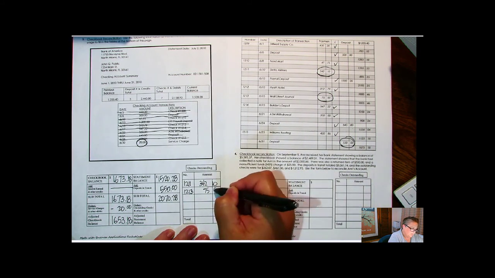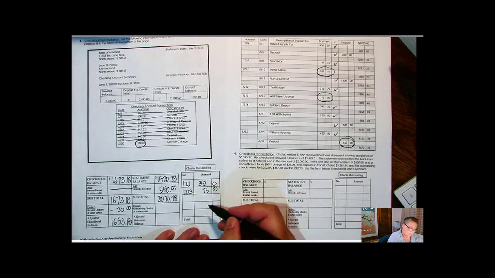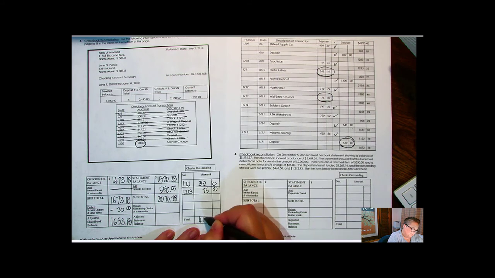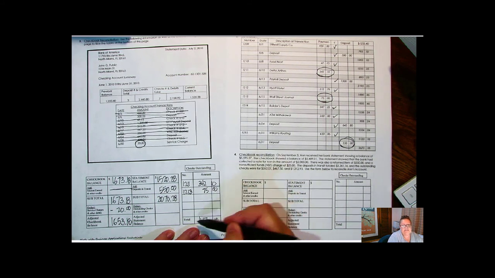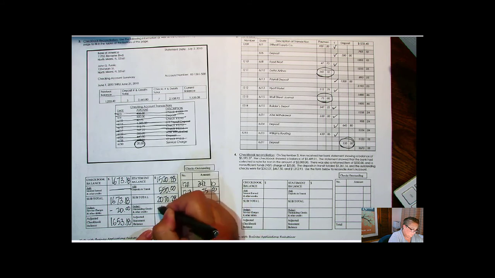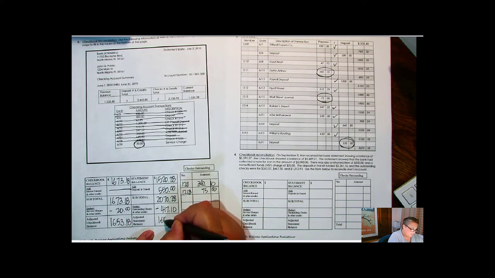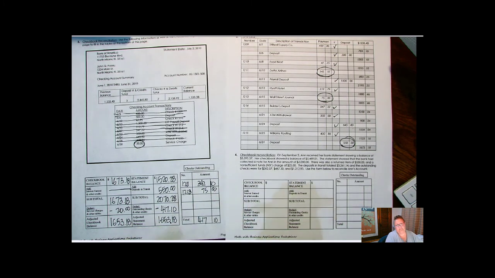I'm going to write both of those out so they can be accounted for. And I'm going to put that total of $417.10 here in that worksheet. This $417.10 is deducted. I would take that away from the $2,070.28, leaving me with $1,653.18.